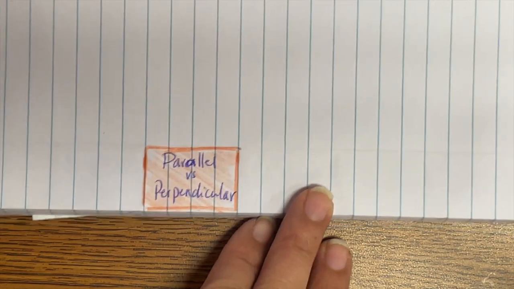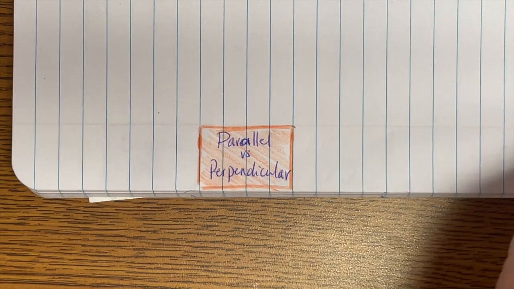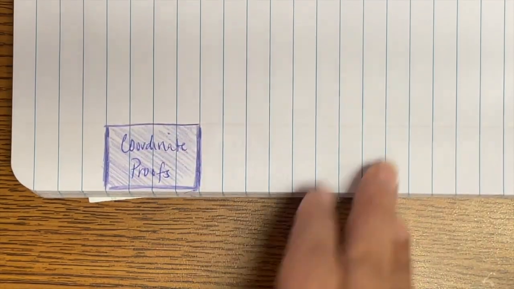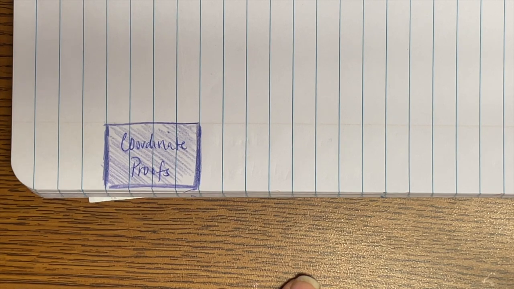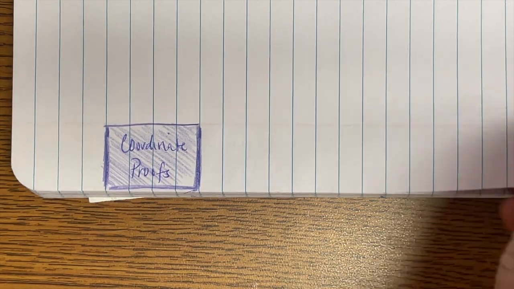Next one's going to be called parallel versus perpendicular. This is tab 5. Next one's going to be called coordinate proofs. This is tab 6. And the last one is going to be called summary. This is tab 7.